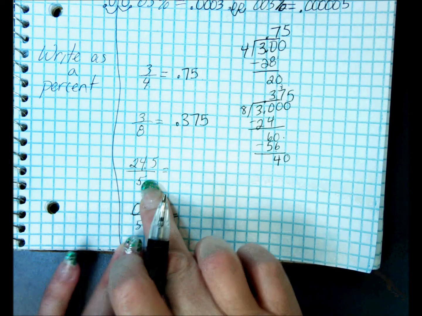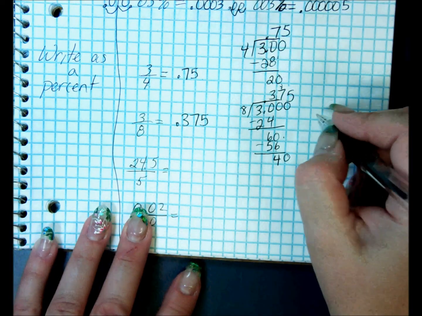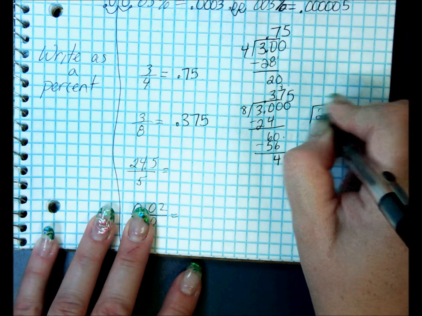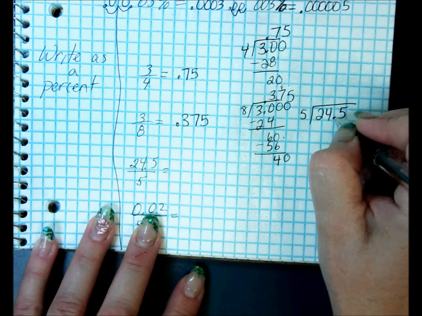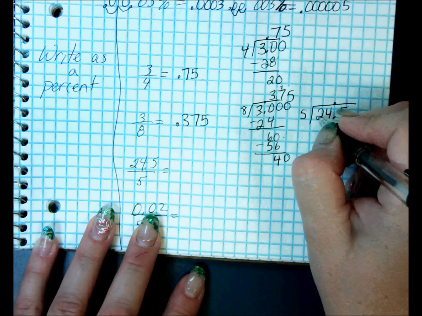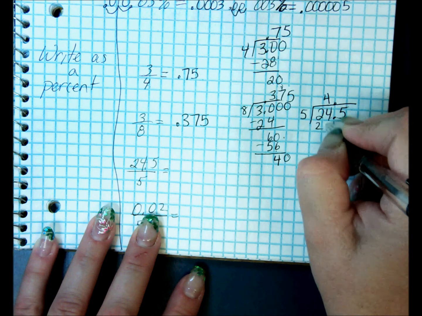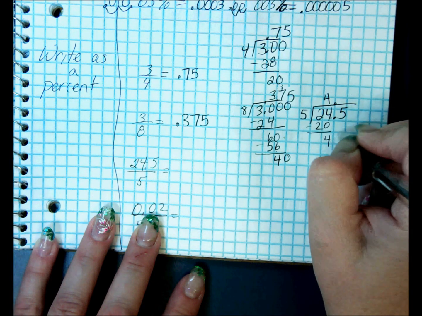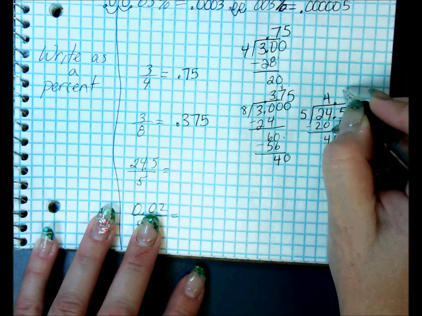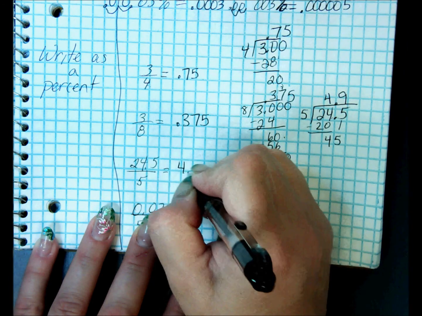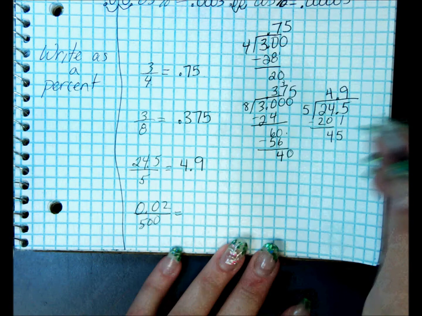All right, here we go with this one. Find a spot where I can do my division. 24.5 is on the top, so I'm going to divide it by 5. Move your decimal up. 5 can't go into 2, but it goes into 24 4 times. 4 times 5 is 20. Left with a 4, bringing down the 5. 5 goes into 45 9 times. So we're just doing the decimal right now. We're going to go back and do percent in just a moment.